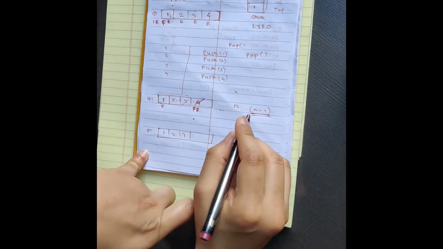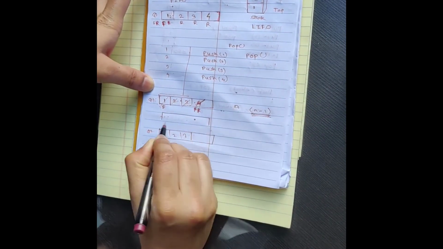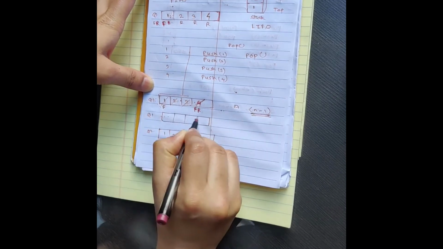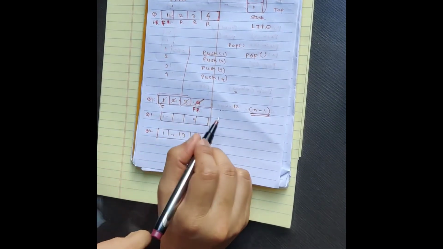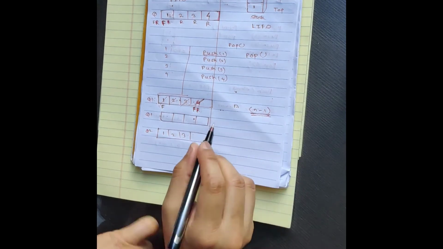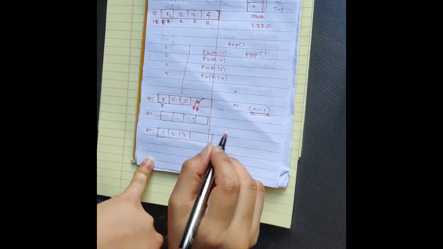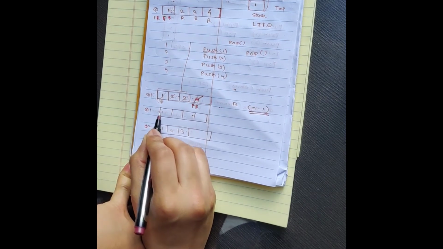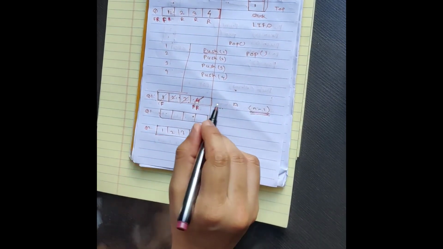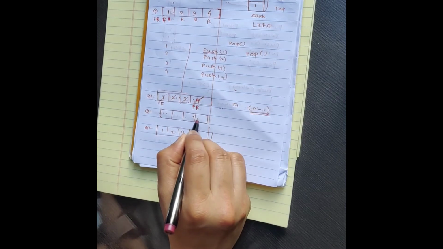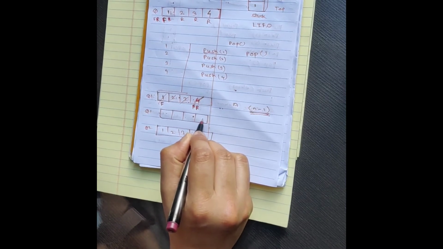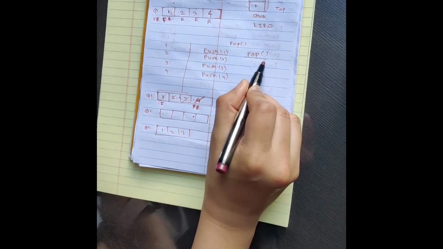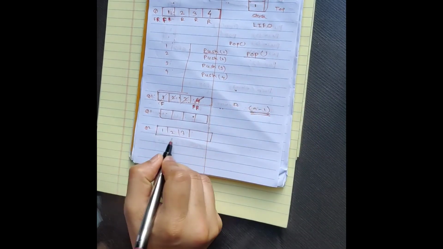But if the user wants to insert and delete more data, to keep the flow I have to copy all the data back to queue1, so that when the user again performs the push operation, he can enter it in queue1, and if he again wants to pop an element, we follow the same procedure.